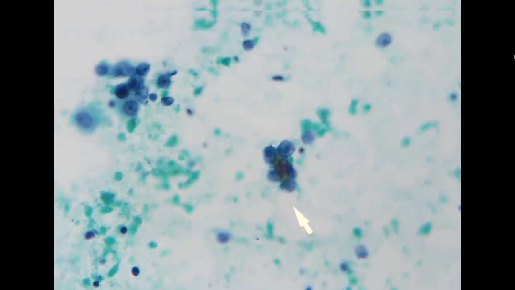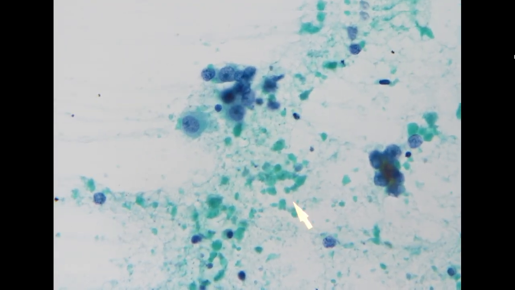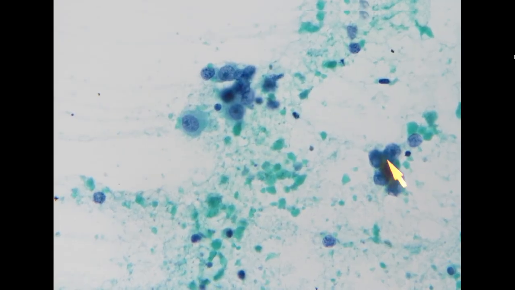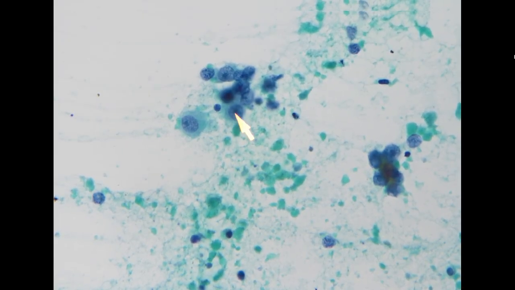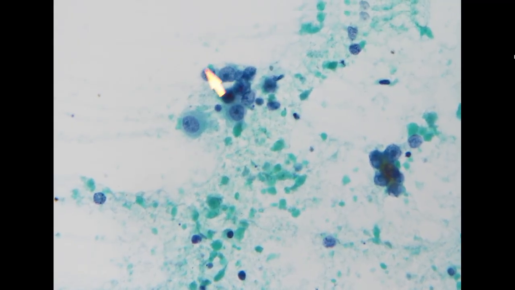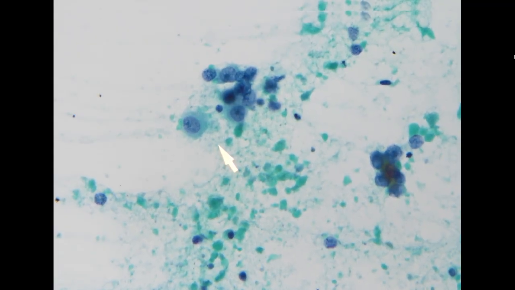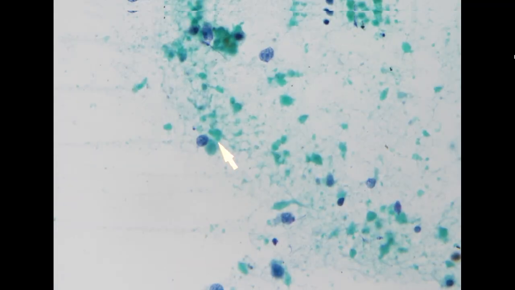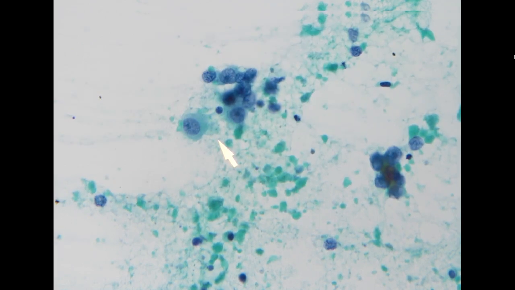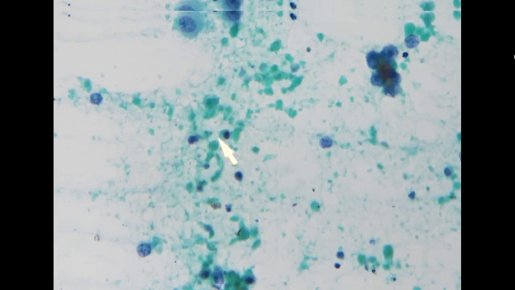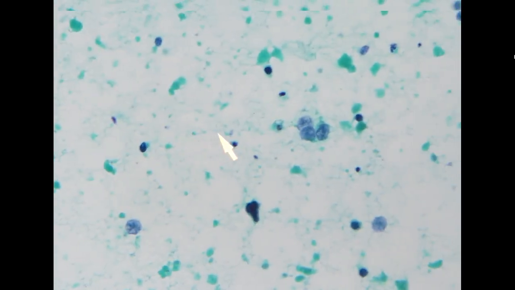However, for the cytomorphology here, these cells in the smaller clusters demonstrate a very rounded nucleus instead of an elongated, palisading type of nucleus that we can see in colorectal cancer. So we go back to the history. The patient actually has breast cancer. So this is most likely metastatic breast cancer instead of primary lung cancer.